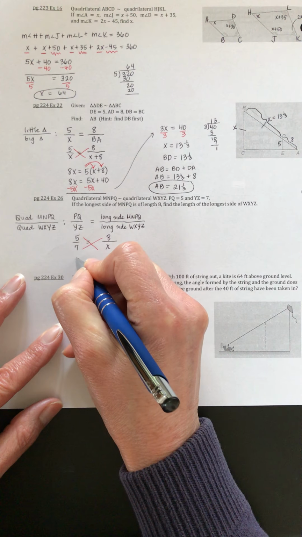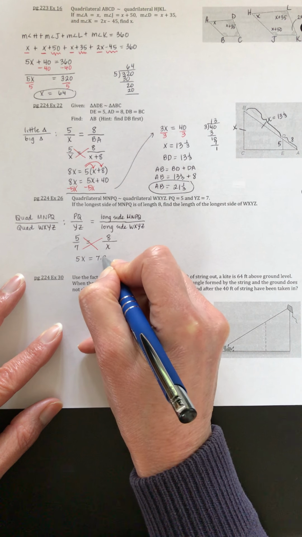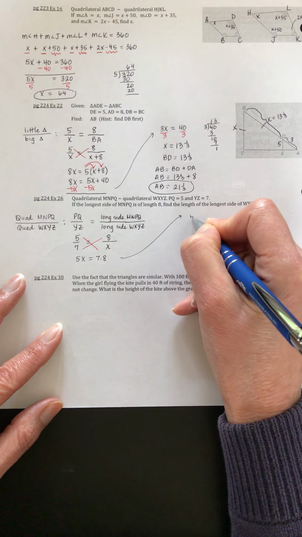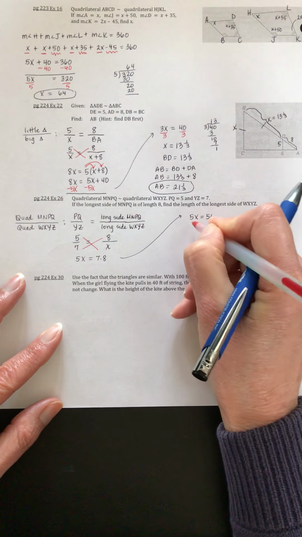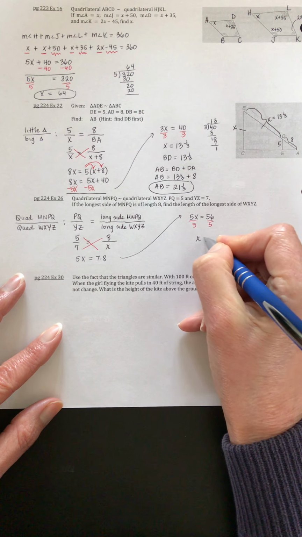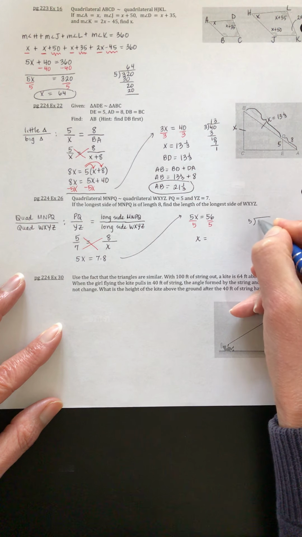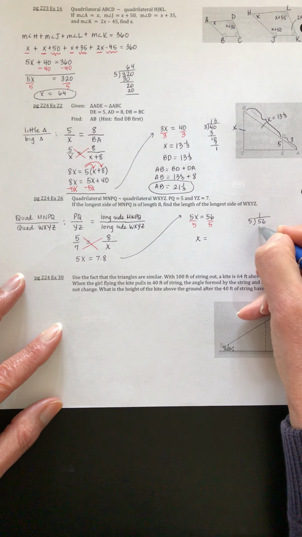So we get 5 times X equals 7 times 8, or 5X equals 56. We'll divide both sides by 5, and we get here, doing long division, that 5 goes into 5 once.